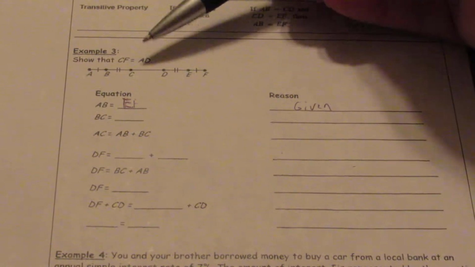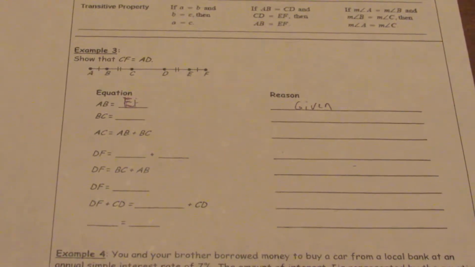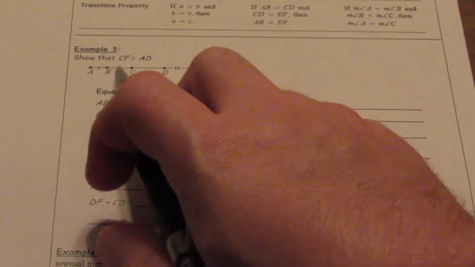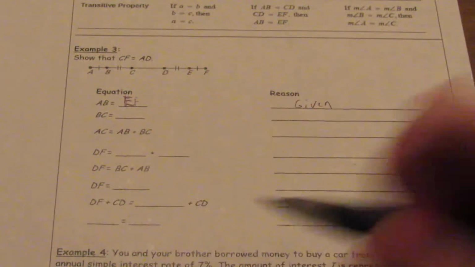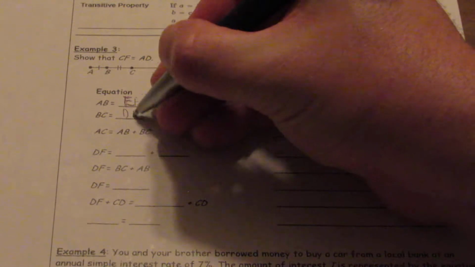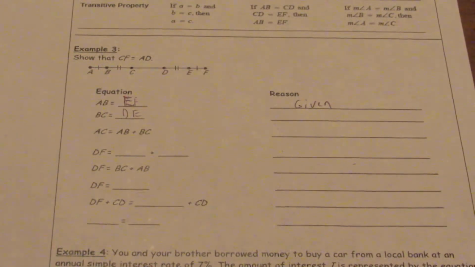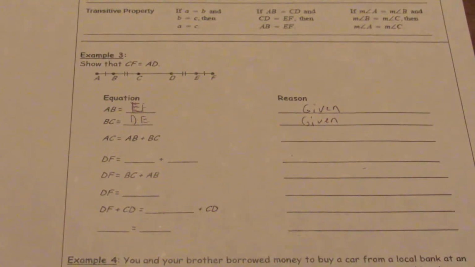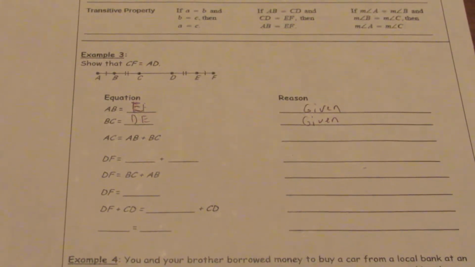What we're trying to prove here is that CF is equal to AD. Then BC, if I look up here, I have the 2 dashes here and the 2 dashes here, so BC is equal to DE. Again, that is given information. The given information can be stated as given or it can be drawn on the picture as it is here.